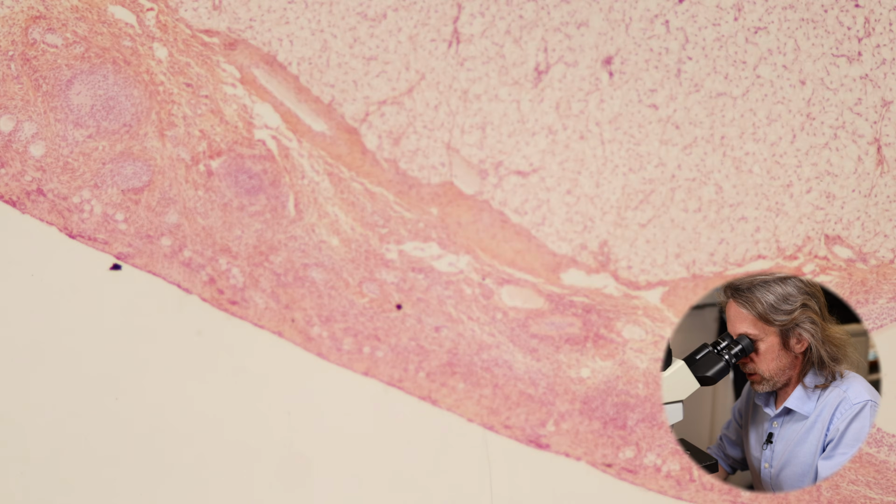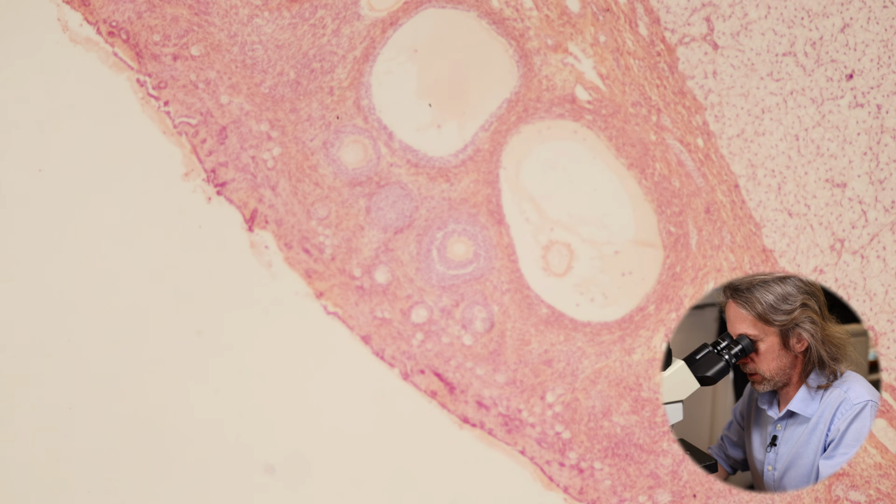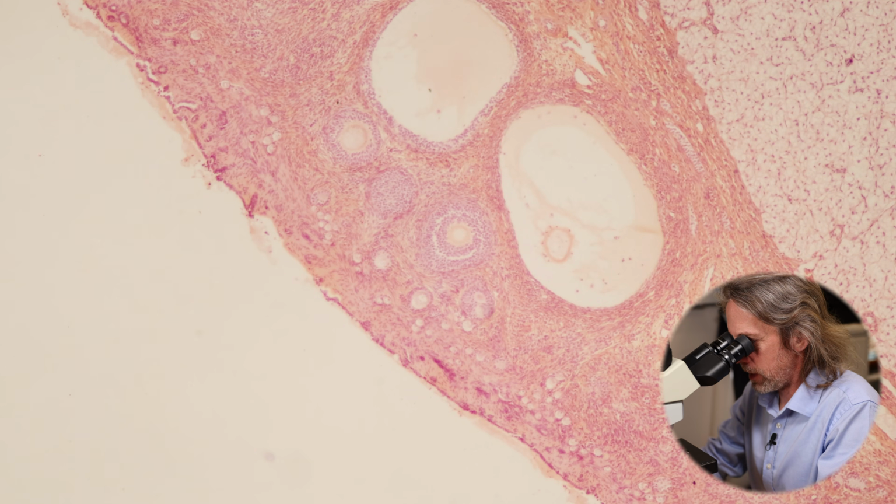All right, so what's going on in here? What are we looking at? That's quite a nice spot.